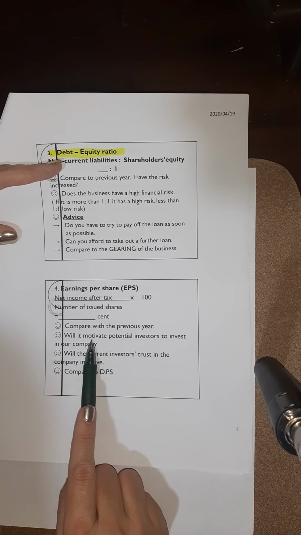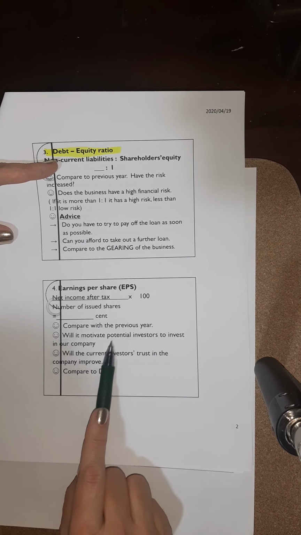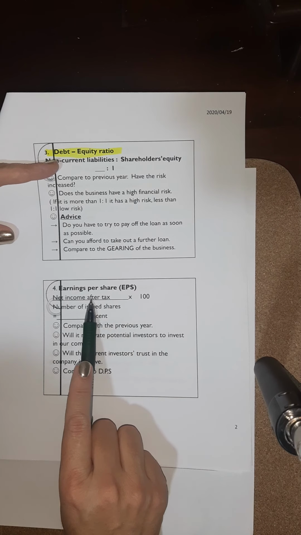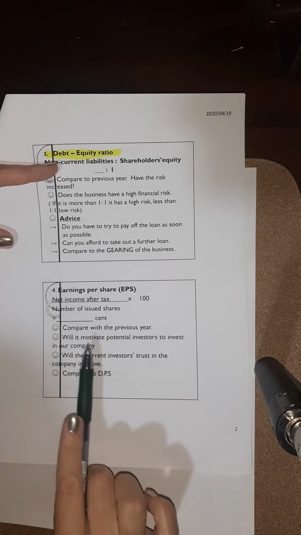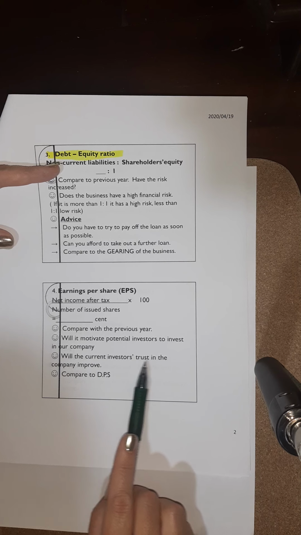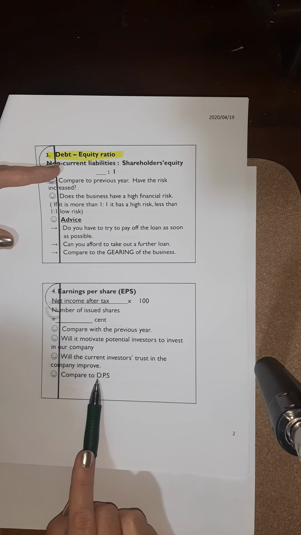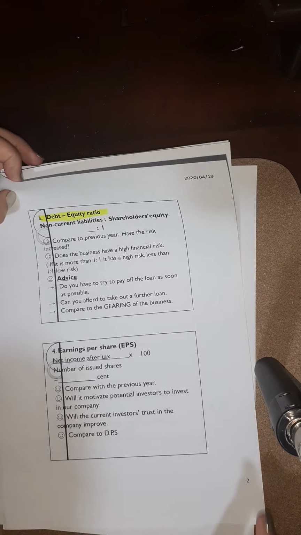Now, will it motivate potential investors to invest in our company? Remember, if it's a good return, a good earning compared to your net income, yes, it'll motivate them. If it increases from last year, yes, it'll motivate them. Will the current investors' trust in the company improve? And then I said, compare this to DPS. Now, DPS is dividends per share. Now, that's my next one that we'll be doing.